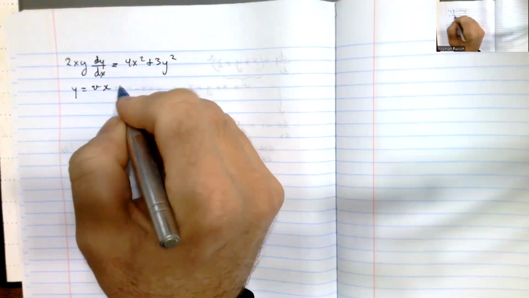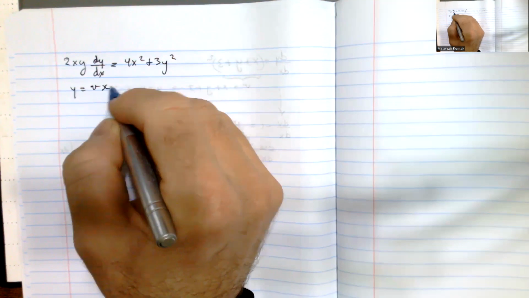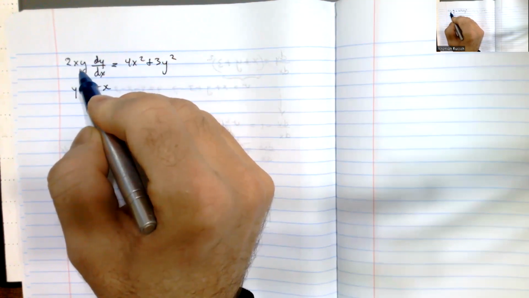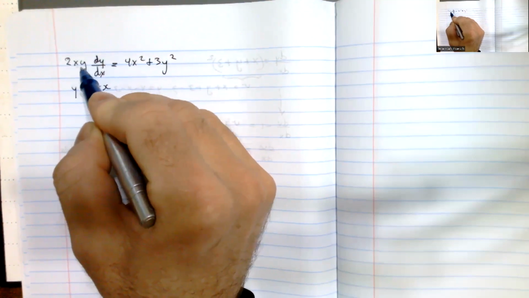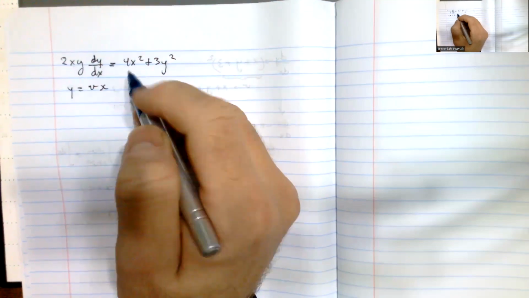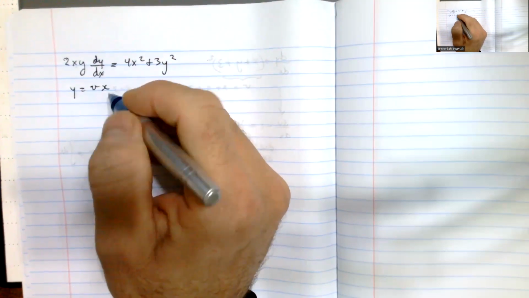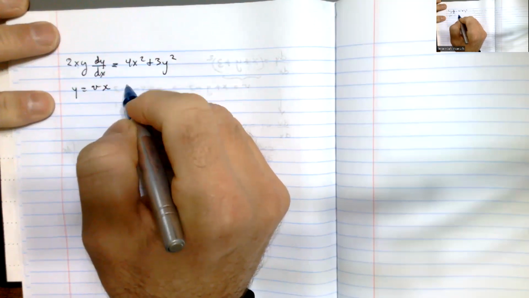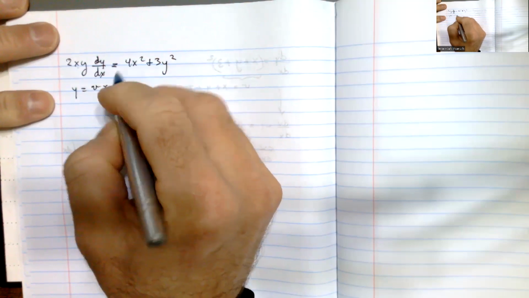Okay. And this may seem out of the blue, but a good hint or a good idea to try, at least, is if you see mixed terms like these mixed values here, especially in front of the differential, that's a really good indication that a substitution of this form may be very helpful in transforming the differential equation into a form that we know how to solve. All right, so let's try that out.